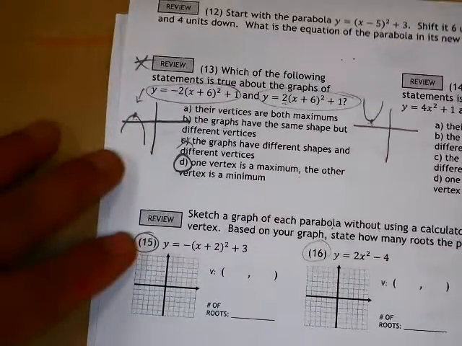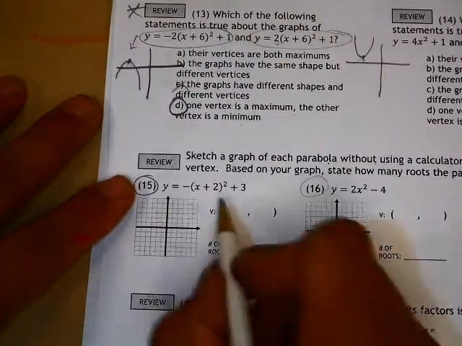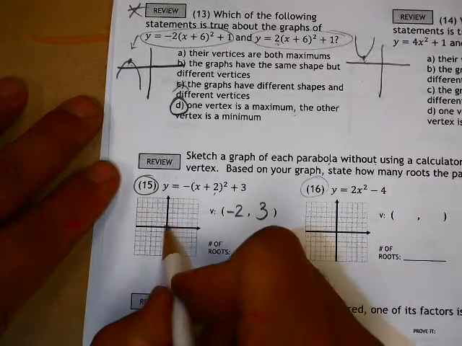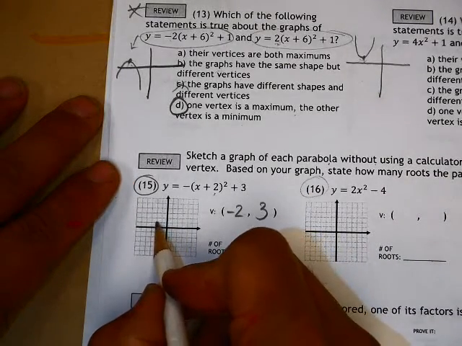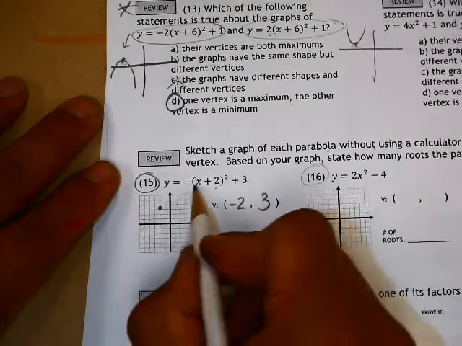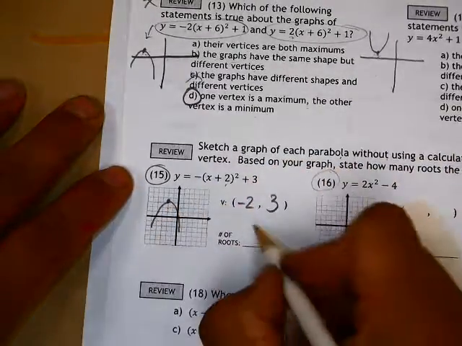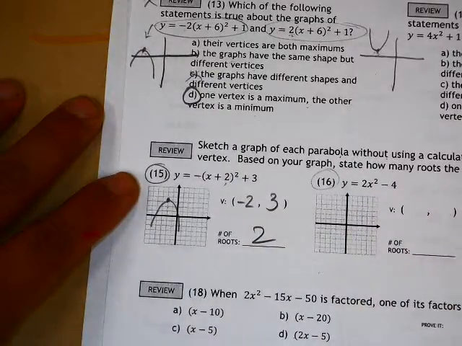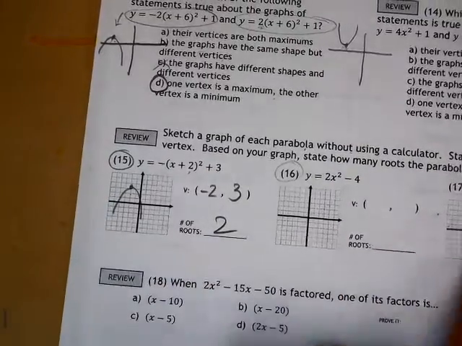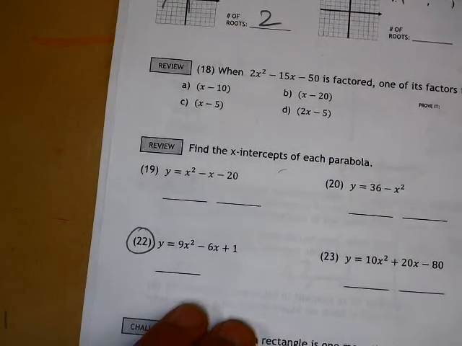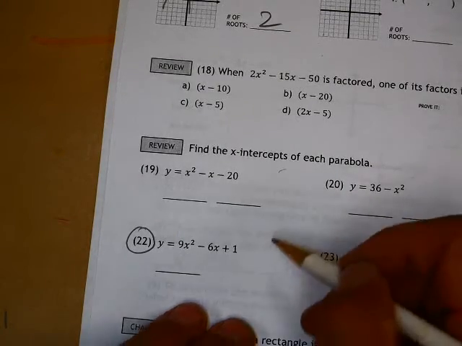For problem number 15, your vertex is at negative 2, positive 3. So we go to negative 2, positive 3, and we plot the vertex. It's a negative, so it's going to go something like this. So it has 2 roots. You would do something similar for these ones here. For number 22, find the x-intercepts of the graph. I would recommend for number 22 that you would do the diamond.